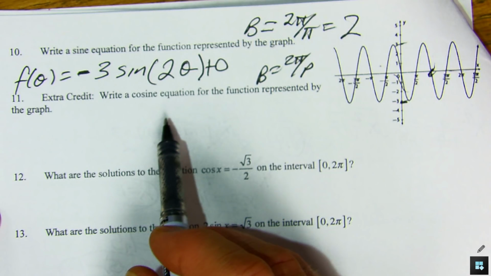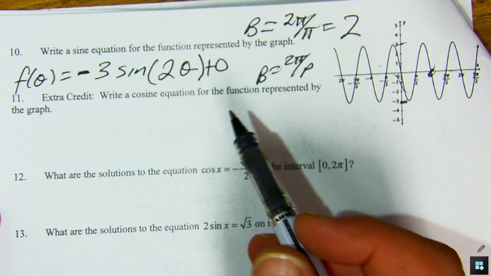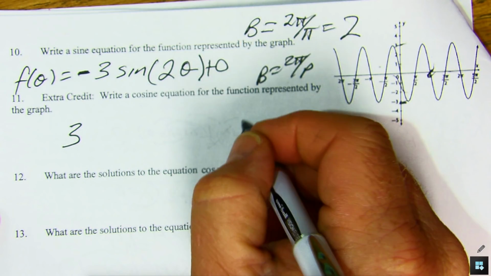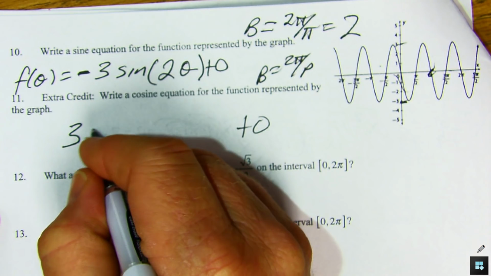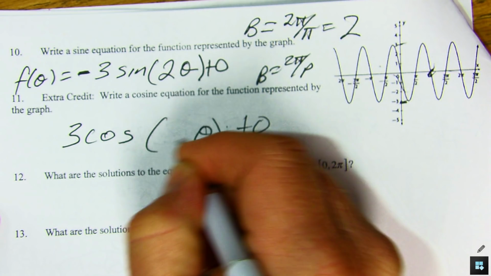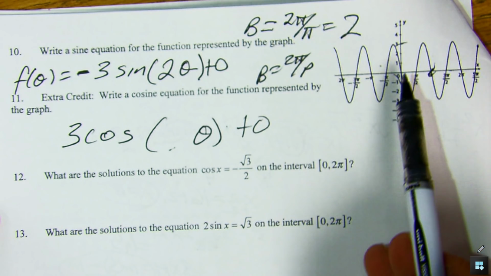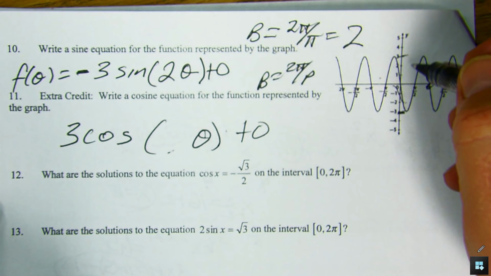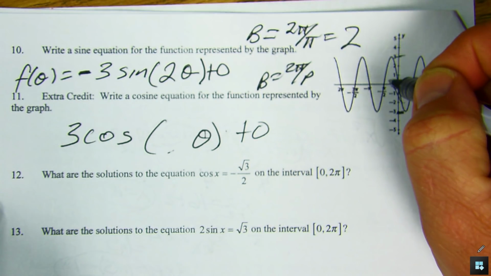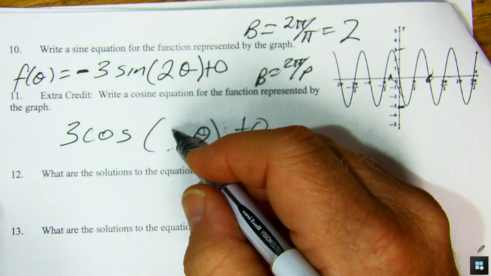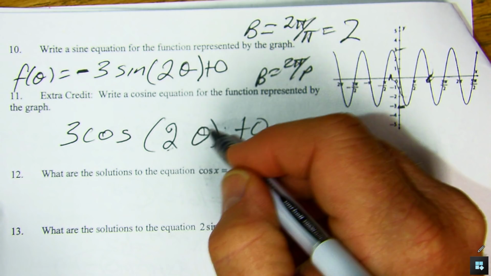Could you write a cosine equation for this? Well, hopefully you could. You know the amplitude is not going to change. You know your midline is not going to change. This is now going to be a cosine. The only thing that really is going to change is the shift. Why? Because we have to shift it back. Looks to me like we shift it back pi over 4. All right, so the period doesn't change either.